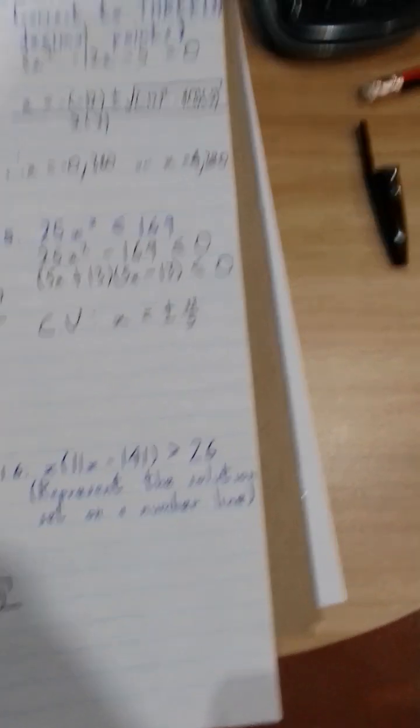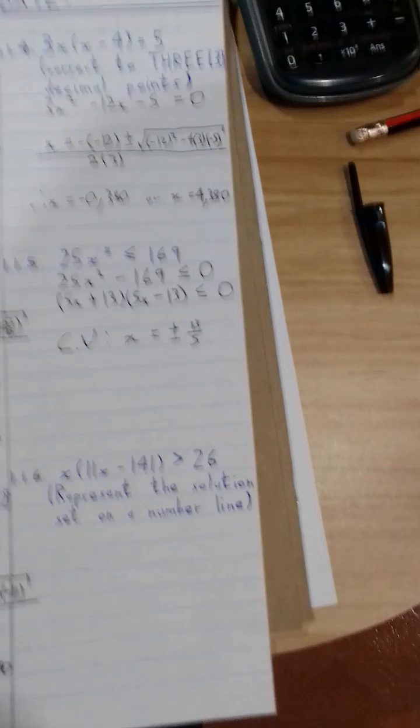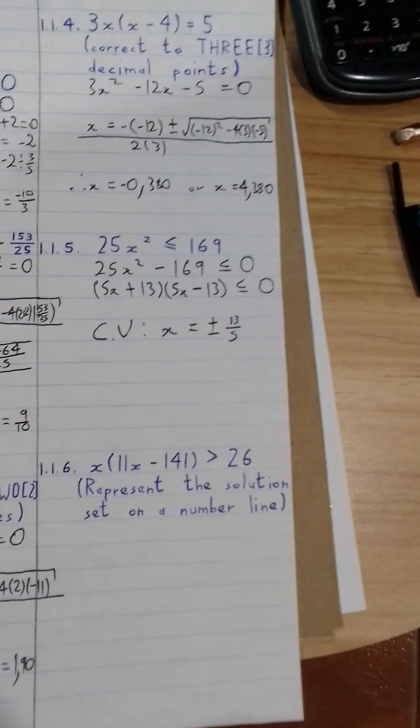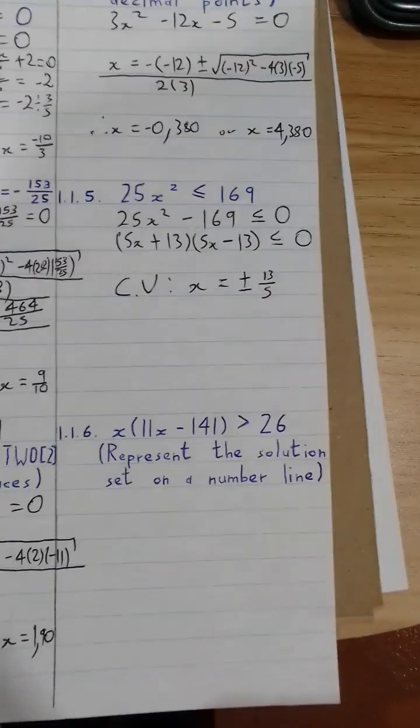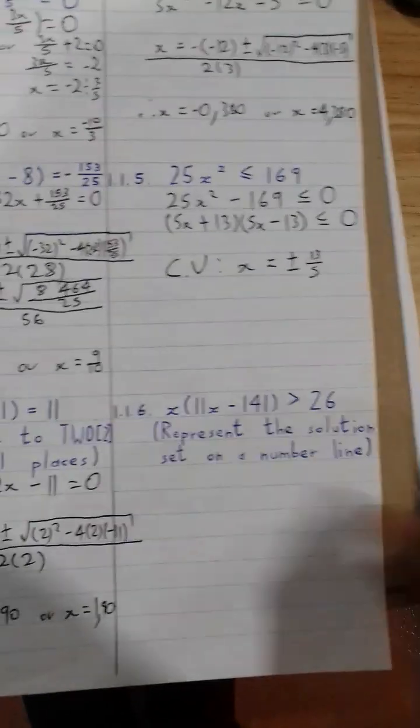Take 13 to the other side, one becomes negative, one becomes positive. Divide both sides by 5. Negative 13 over 5 as well as positive 13 over 5. Hope that is clear. Now we have to sketch.